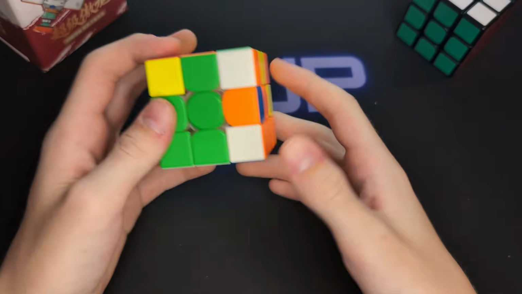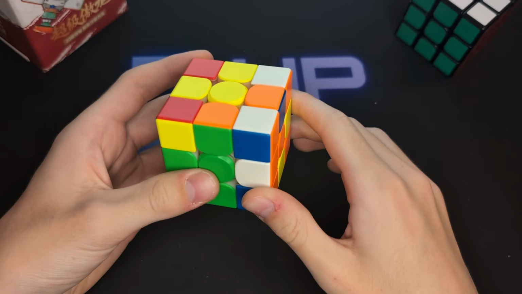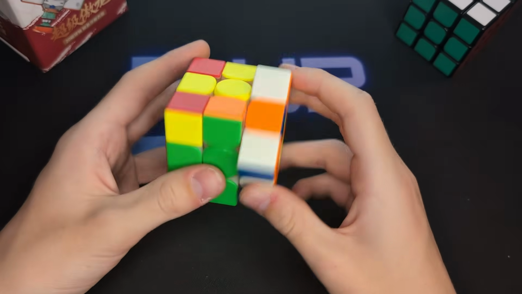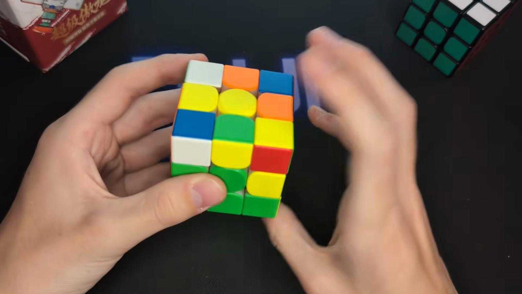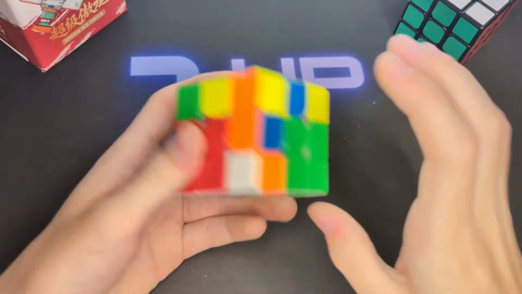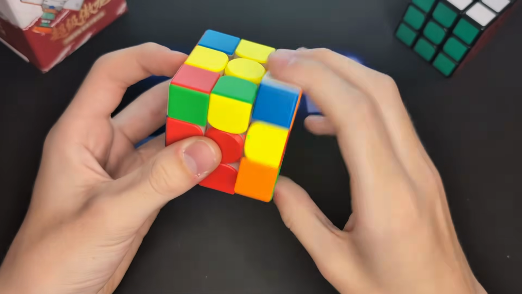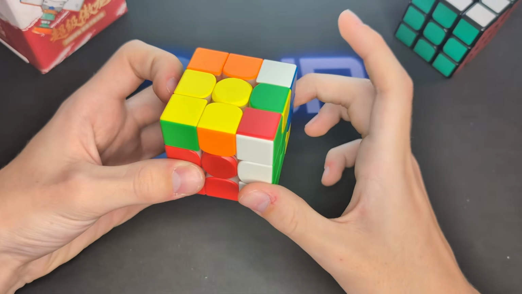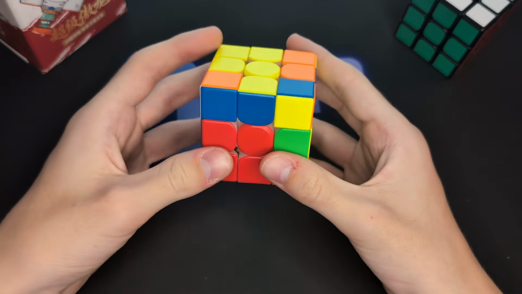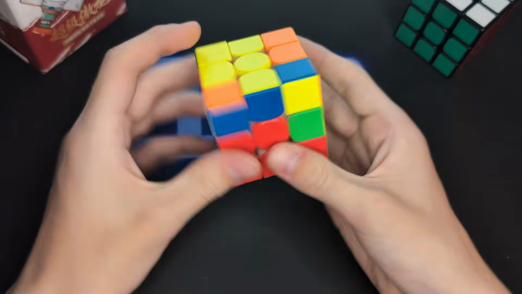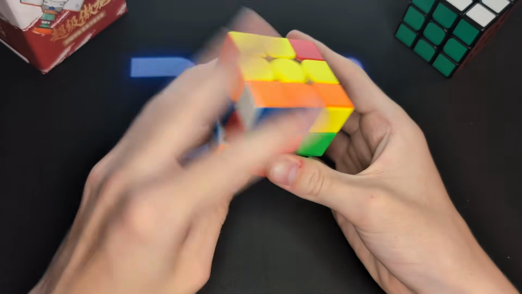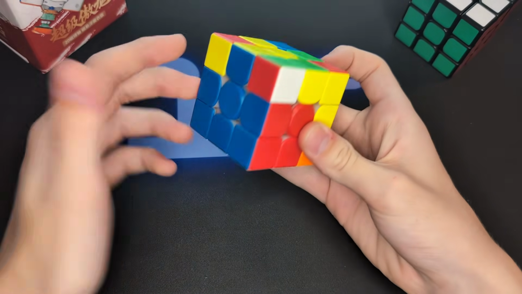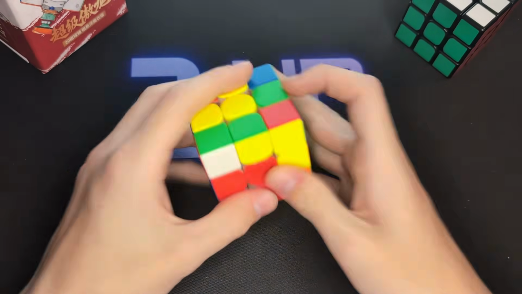This one also has some simple solutions. It's just RU prime R prime, which sets up this super easy F2L, or you move this out, which sets up for this super easy F2L. So this one basically only has one good solution, which is RU prime R prime, and then that sets up for this super easy F2L, which you can solve like normally. Or I guess you can take this out. That one also works, but I much prefer the first one.